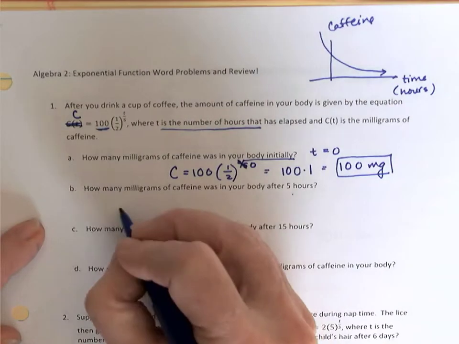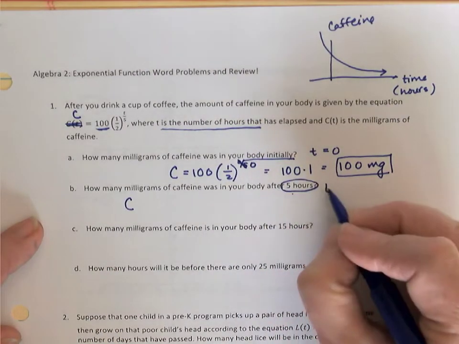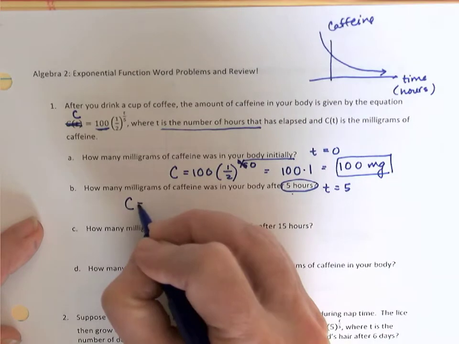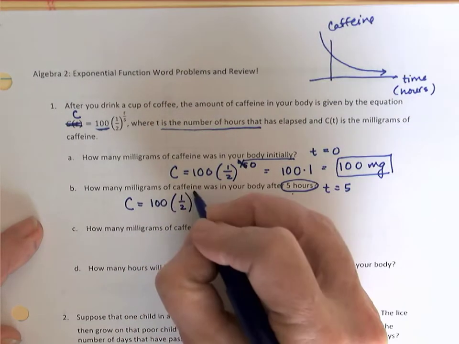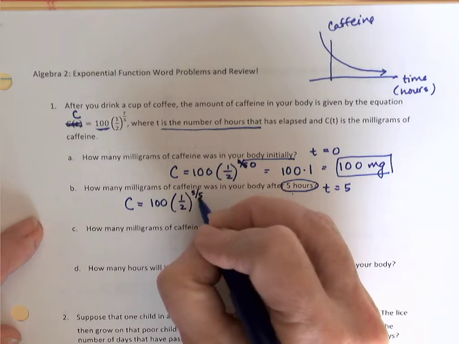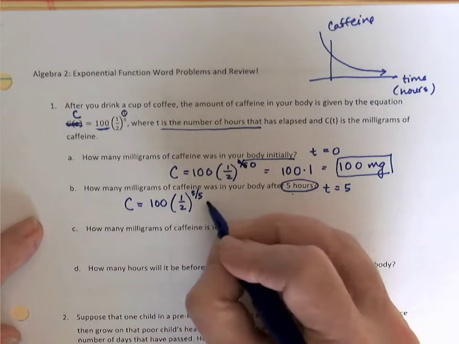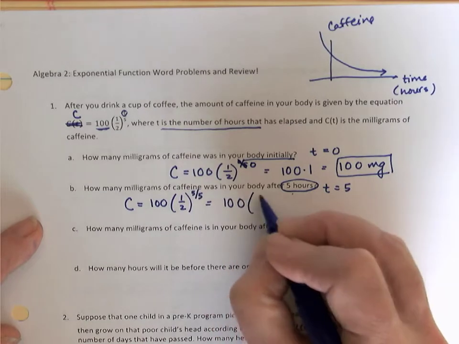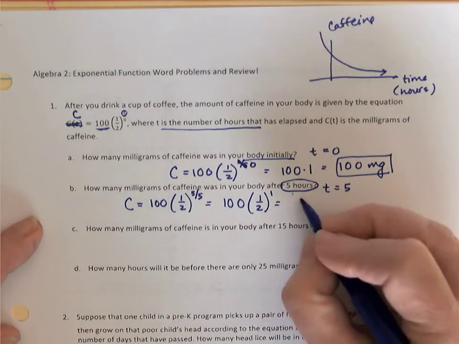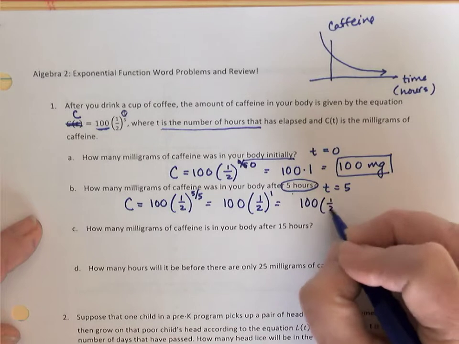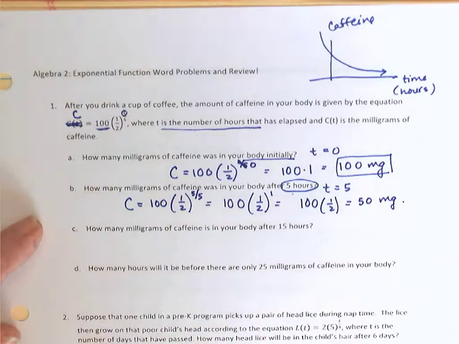After 5 hours, though, we need to plug in 5 for T, right? They're telling us 5 hours, T is 5. So C will be 100 times 1/2, and we'll plug 5 in for T. So that gives us 5 over 5, which is just 100 times 1/2 to the first. 1/2 to the first is just 1/2, so 100 times 1/2, and that's going to give us 50 milligrams.